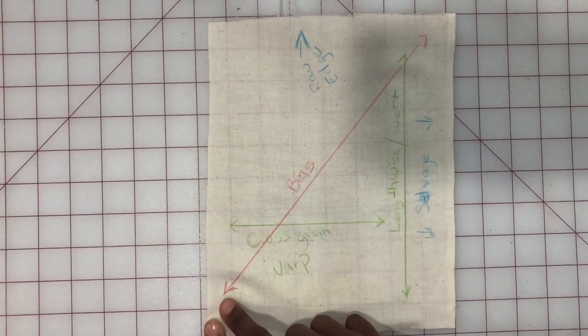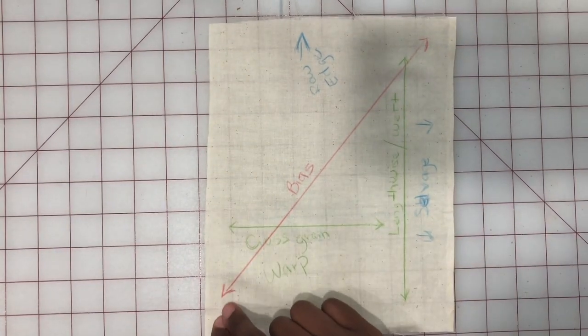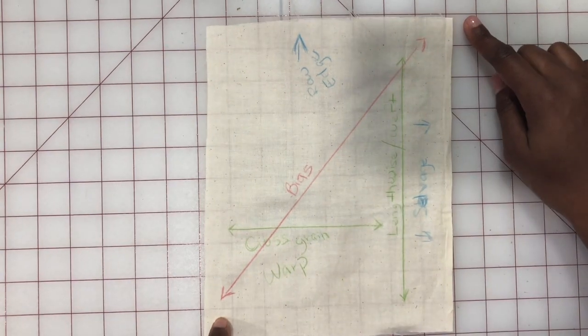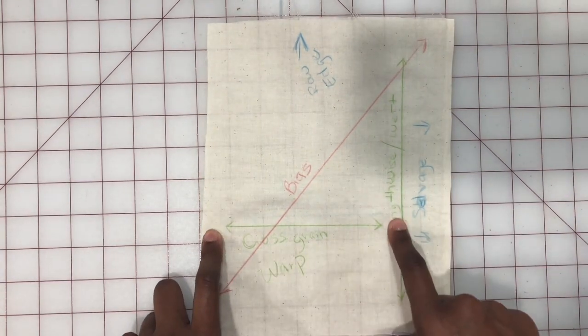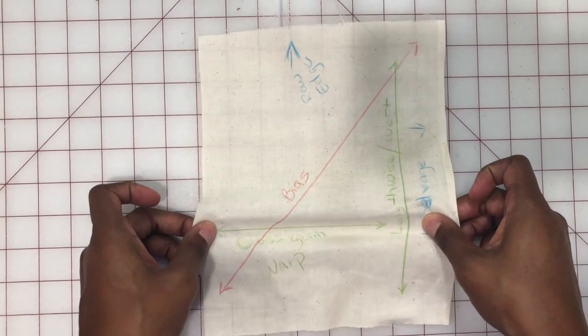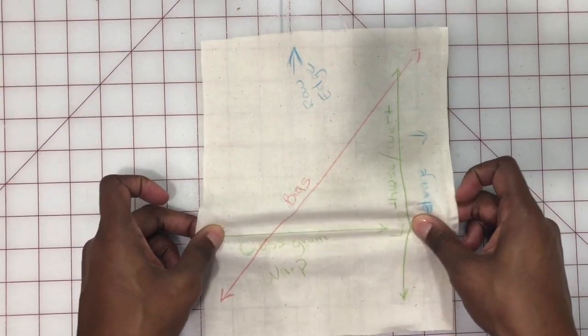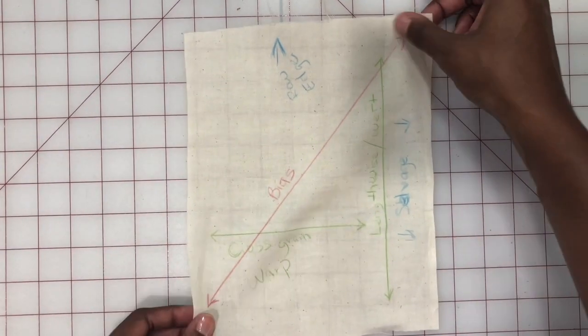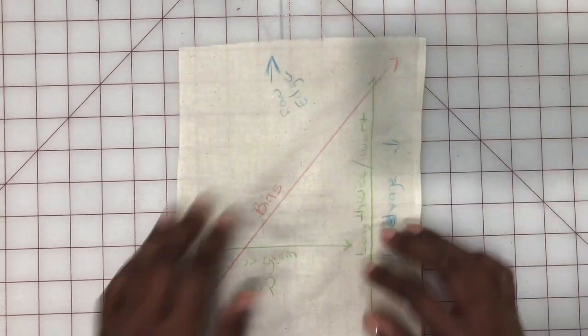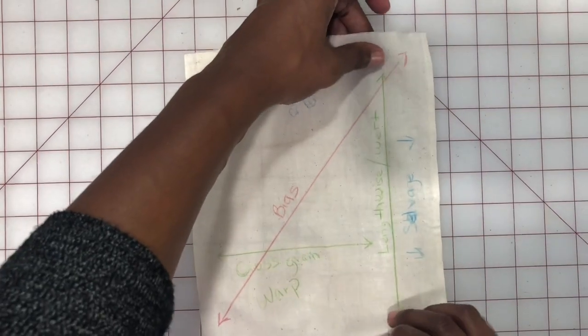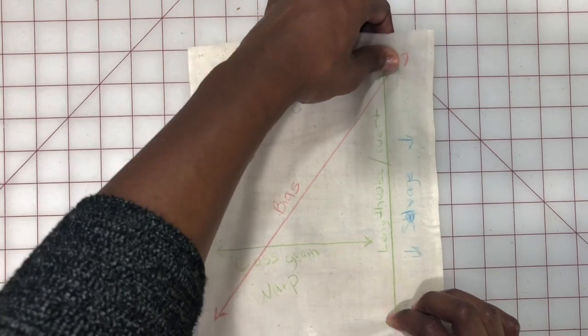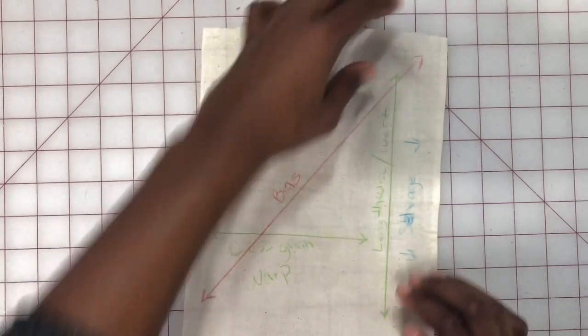One way to remind yourself what the bias is to know that it's always going to go diagonally. The cross grain or the warp is always going to go horizontally. And it stretches, but not nearly as much as the bias. That has the most stretch. And then the lengthwise, it is vertically, and it's almost no stretch.